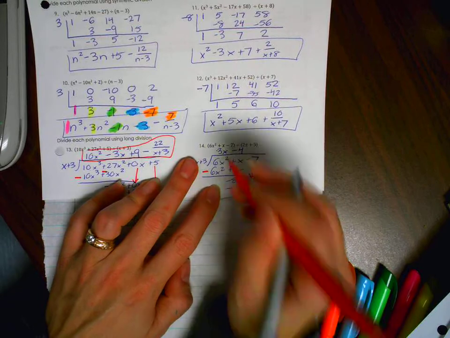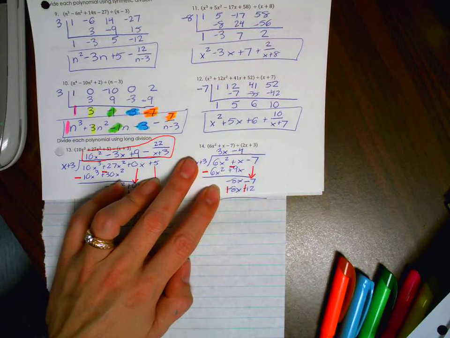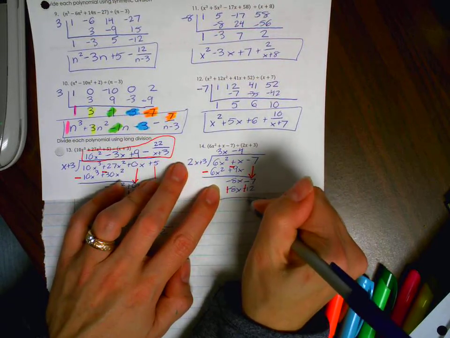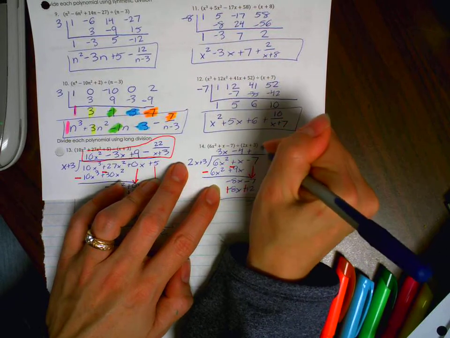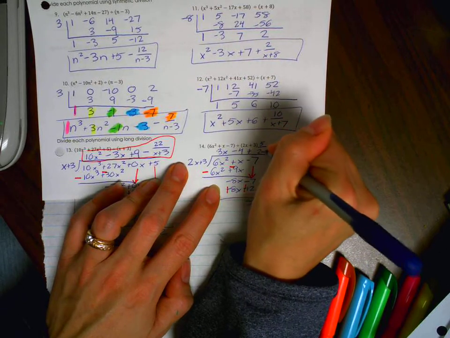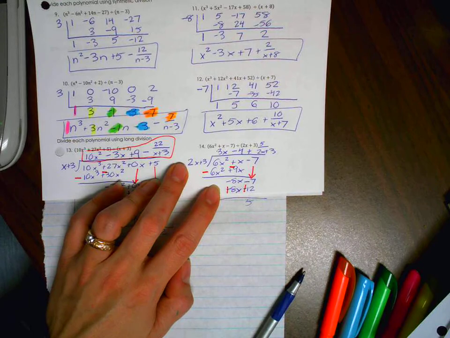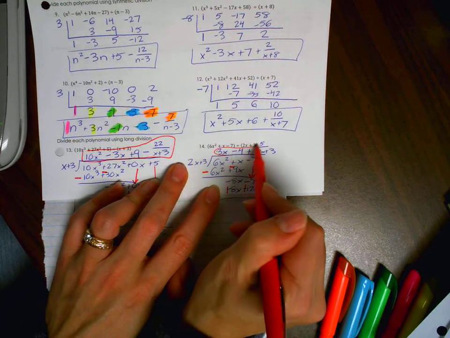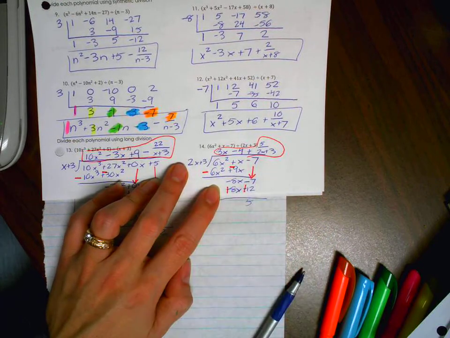Again, you have to switch the signs. Negative 7 plus 12 is 5. That means I have a remainder of 5 over 2x plus 3. So this is my answer: 3x plus 4 plus 5 over 2x plus 3.